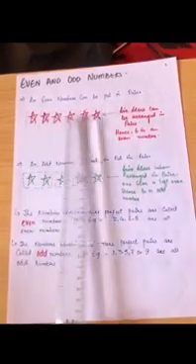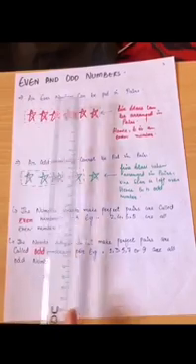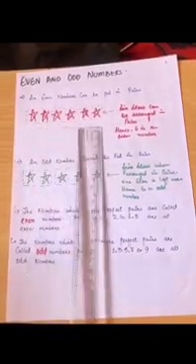Here the 6 stars are arranged in pairs. You can see 2 stars here, 2 stars here and 2 stars here. So they are in pairs. So hence 6 is an even number.